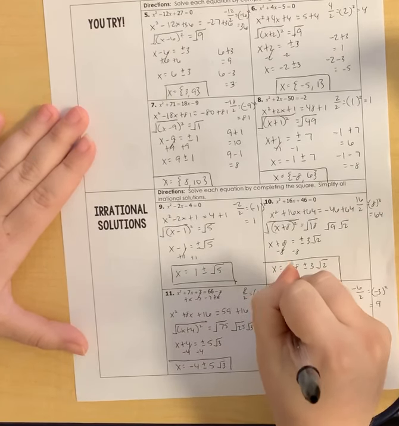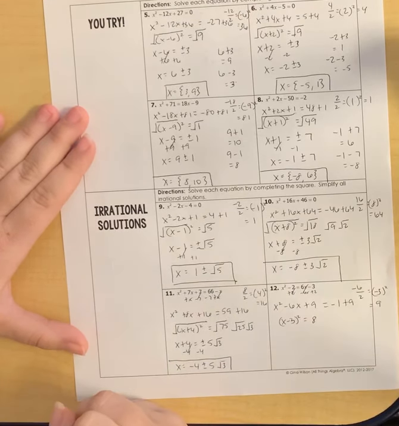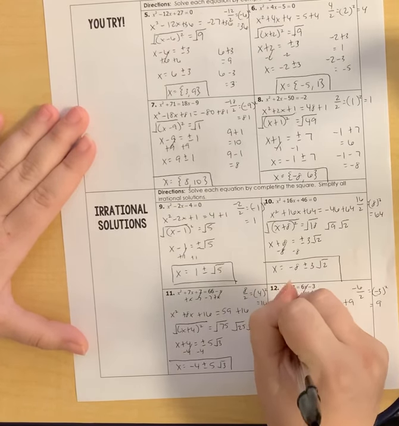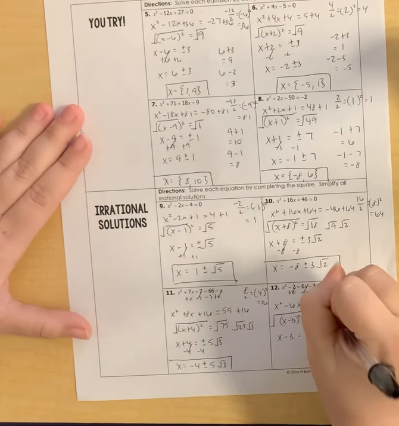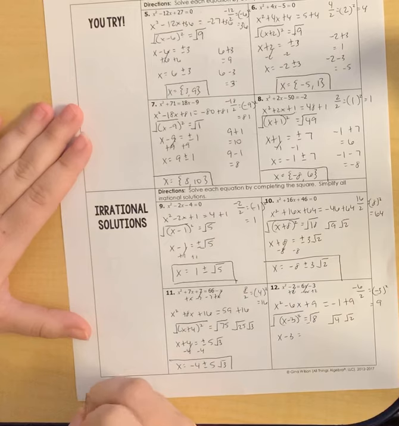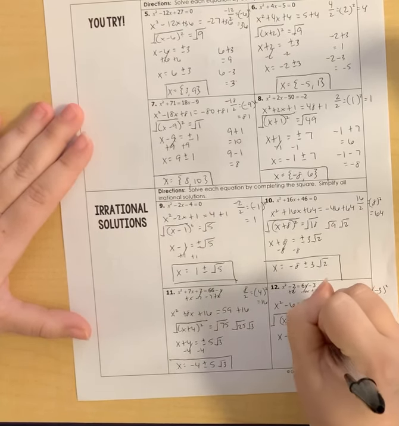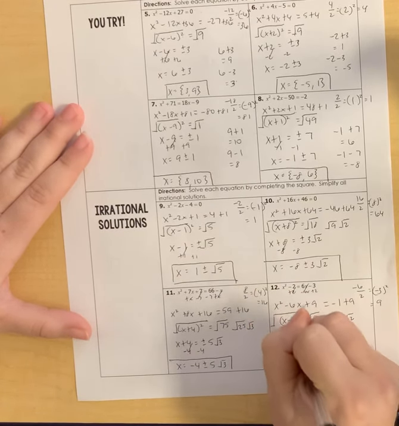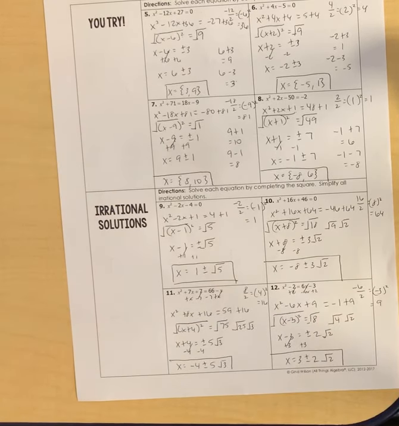So you say (x minus 3) squared equals negative 1 plus 9 is 8. We want to take the square root of both sides. x minus 3 equals, you can't take the square root of 8, so the largest perfect square that goes into 8 evenly is 4 times 2 is 8. So the square root of 4 is plus or minus 2, square root of 2. We want to add 3 over. So x equals 3 plus or minus 2 square root of 2 is our final answer. Okay, all right, so this is completing the square.